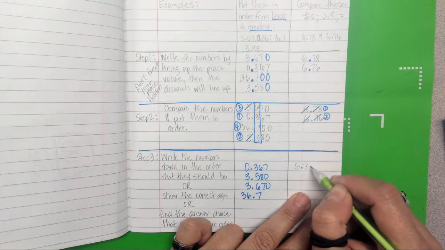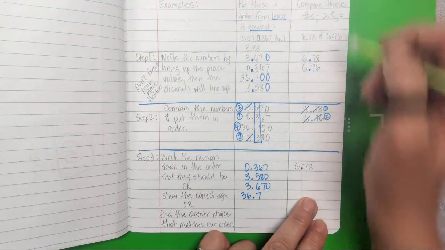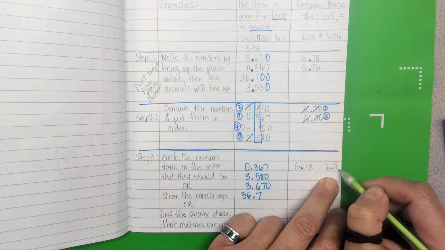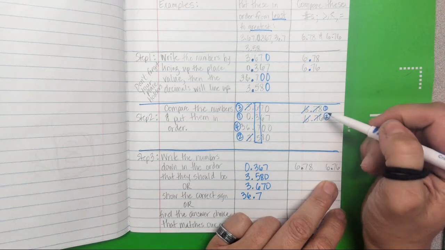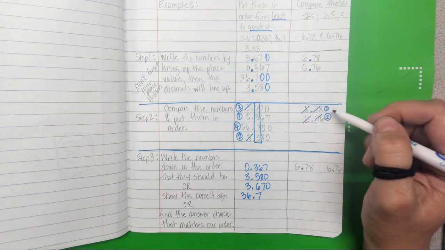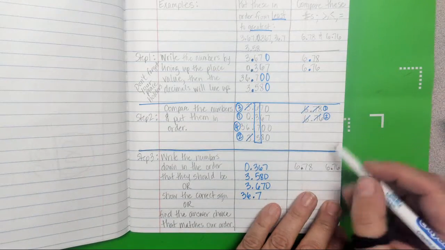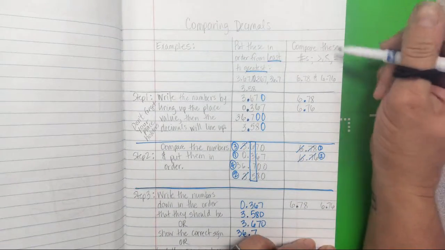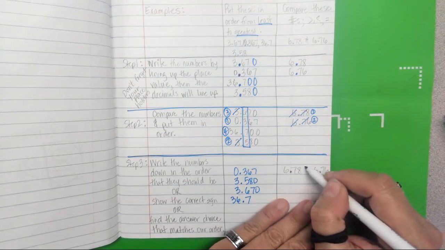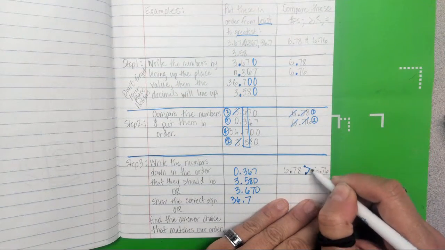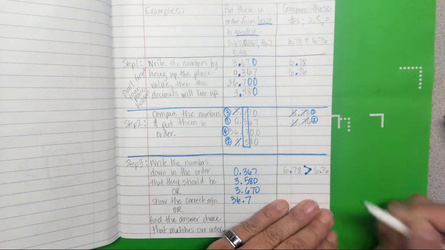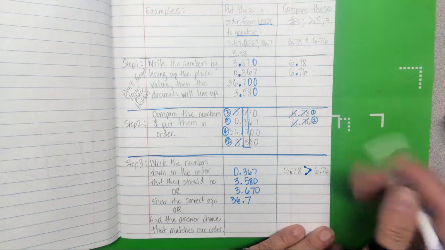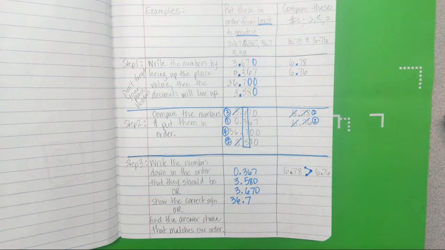So for comparing, our two numbers are 6 and 78 hundredths comparing to 6 and 76 hundredths. So when I looked, my 6 and 78 hundredths was the bigger number, right? So the alligator mouth. So my inequality symbol is going to be facing, if you still do the dots, you're going to have the 2 dots and then the 1 dot, and then you connect them, right? Okay, so 6 and 78 hundredths, sorry, is bigger than 6 and 76 hundredths, right?